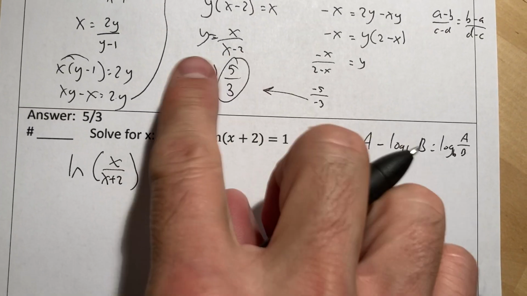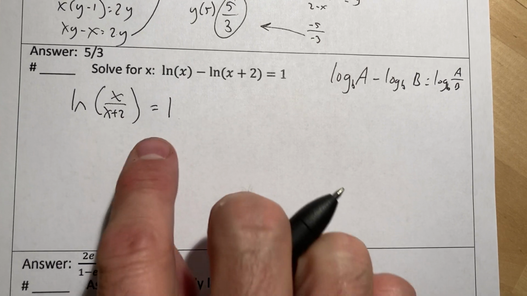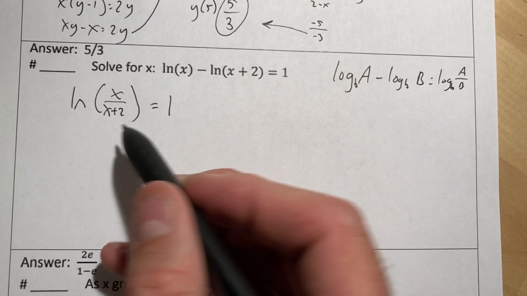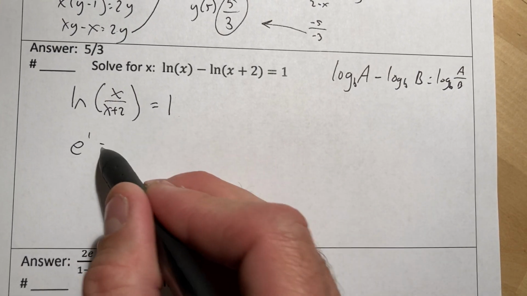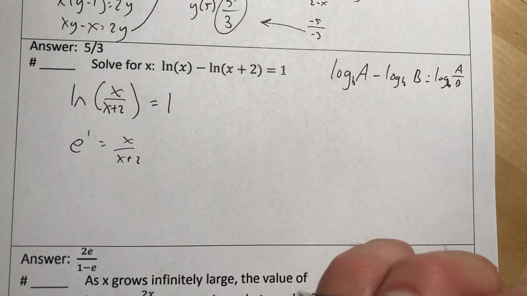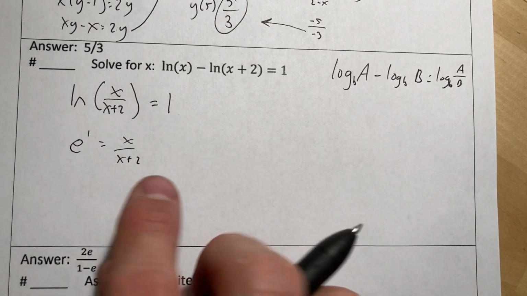You're like, how am I supposed to get x by itself? Do I have to do that weird stuff I did up here? No. If ln of something equals 1, you've got an e hiding here. e to the 1 is x over x plus 2. How do I get x by itself now? Do I have to? Am I supposed to? I am.